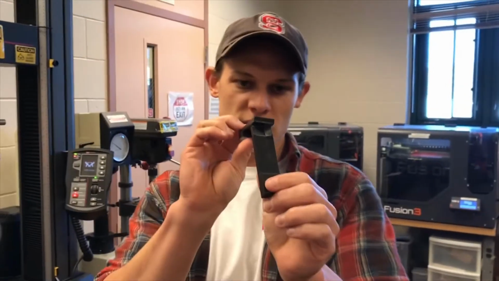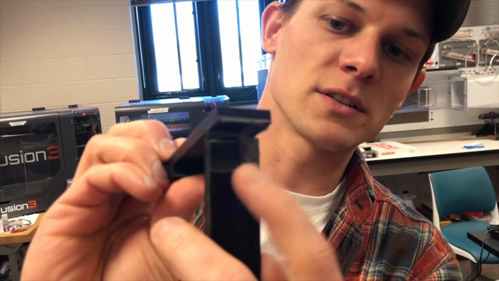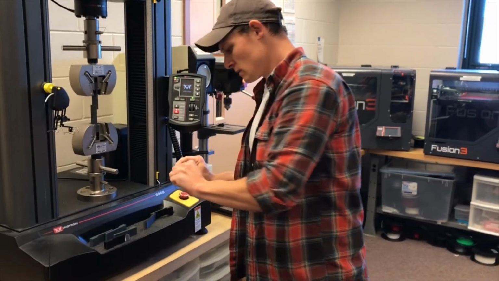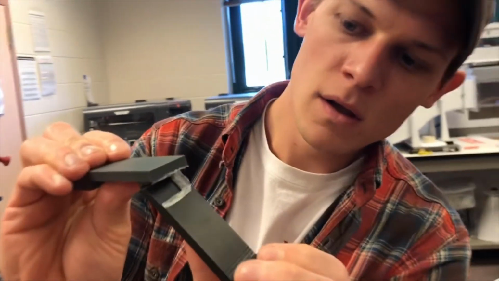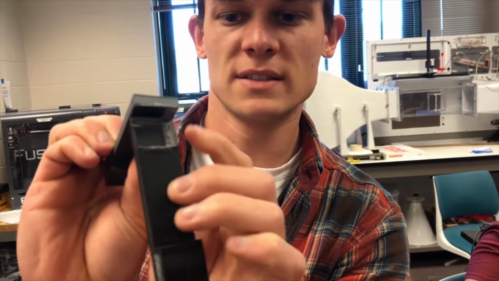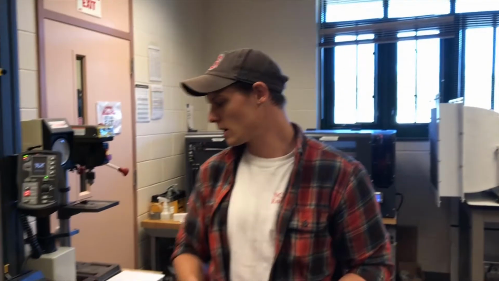And so you can see here where the plastic peeled right off of the part, and then some of the adhesive stuck to it as well. This is another good example of that, where the plastic just peeled right off. And so that's the top layer of the plastic from the 3D printer. And so that's a failed part.